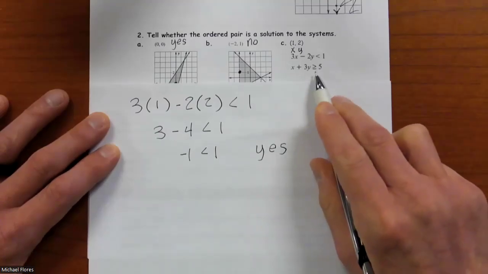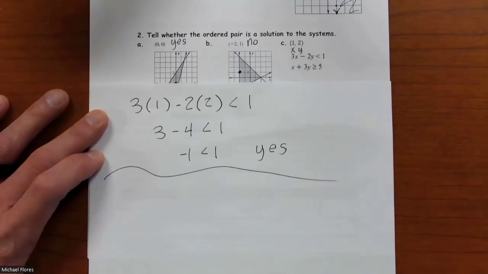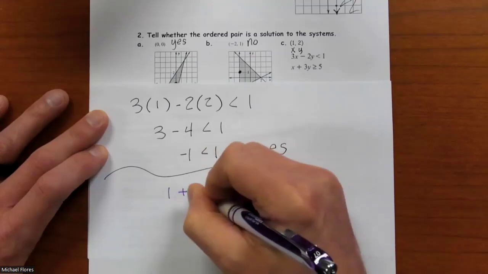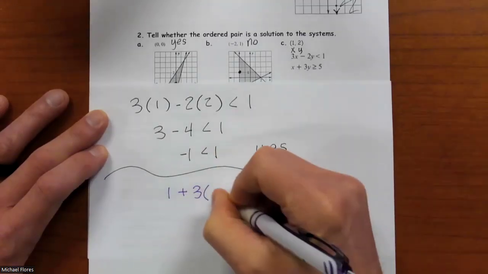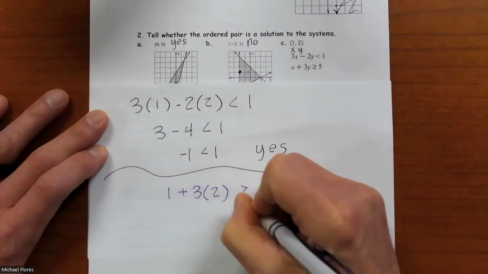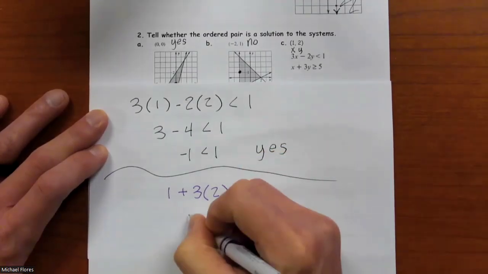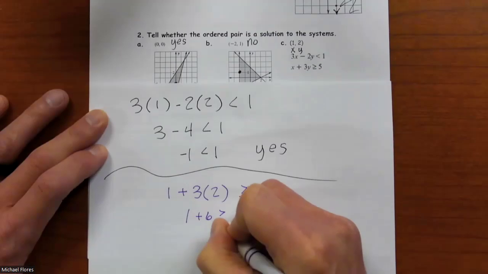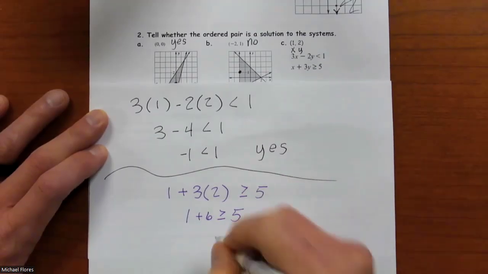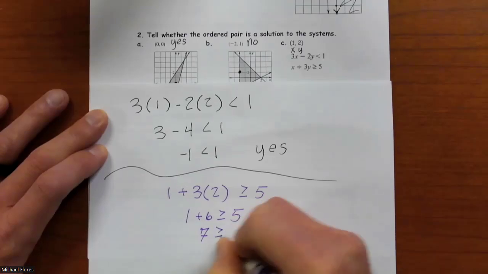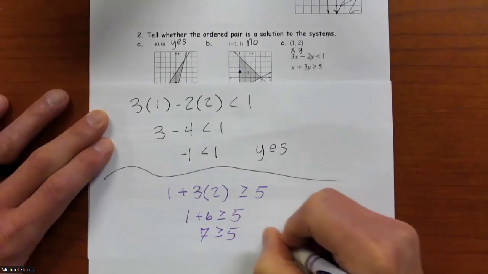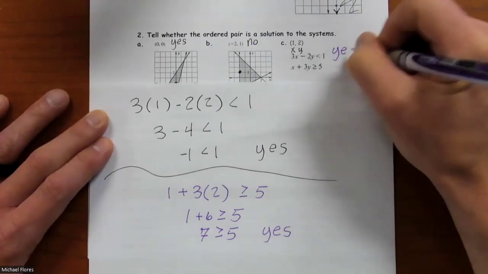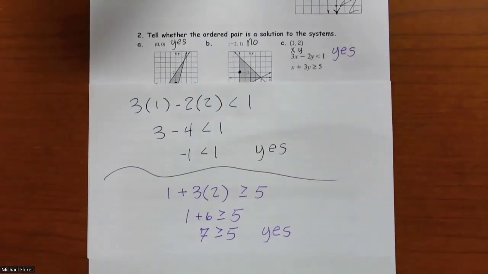But it also has to be a solution for this one too. So let's check that. For x, we're going to substitute 1, plus 3 times y, but we want y to be 2, greater than or equal to 5. I'll start doing our math. 1 plus 3 times 2 is 6. 1 plus 6 is 7. And now we ask ourselves, is 7 greater than or equal to 5? Yes, it is. Since it is true for both inequalities, then yes, that ordered pair is a solution.